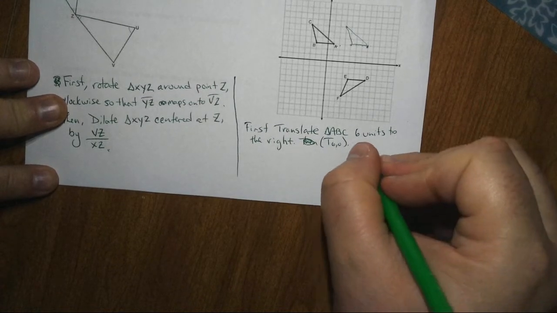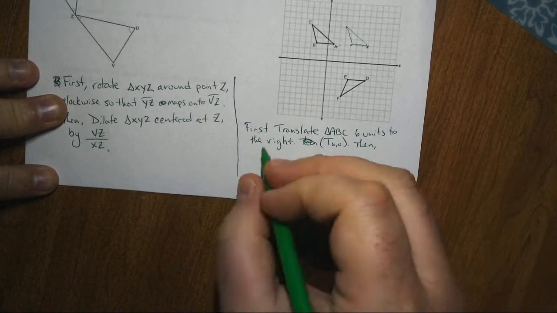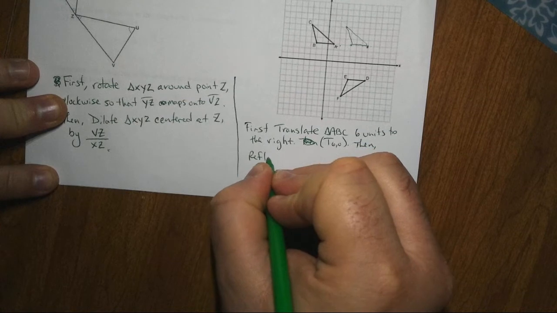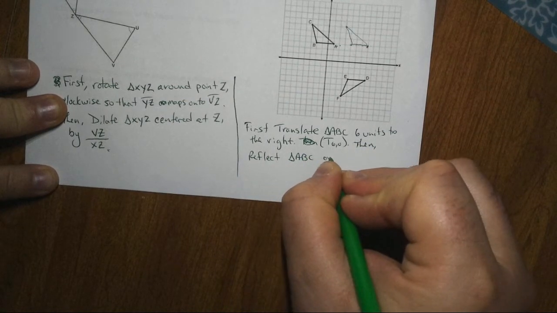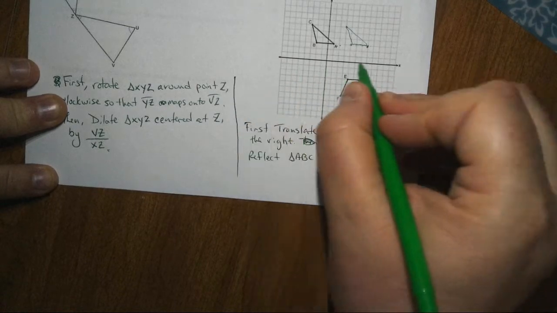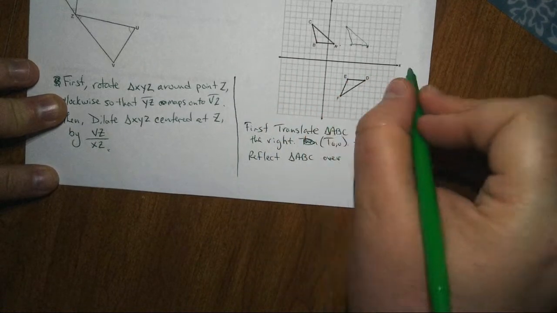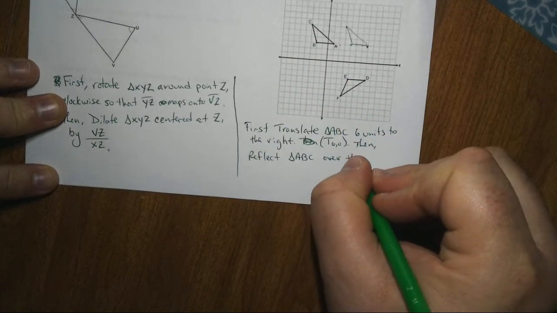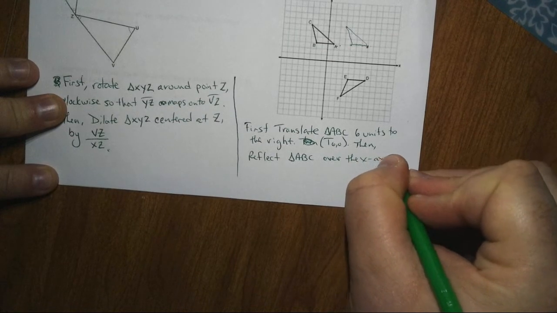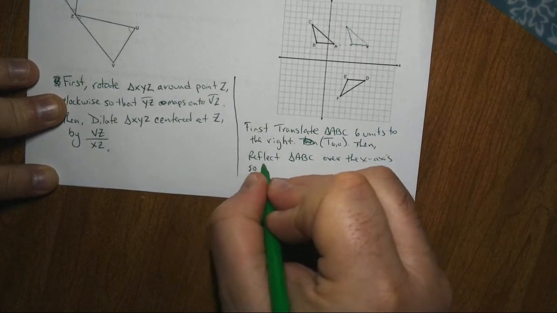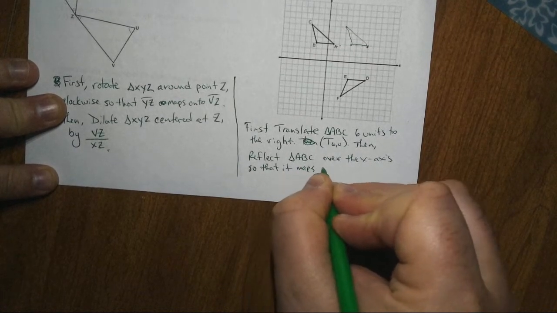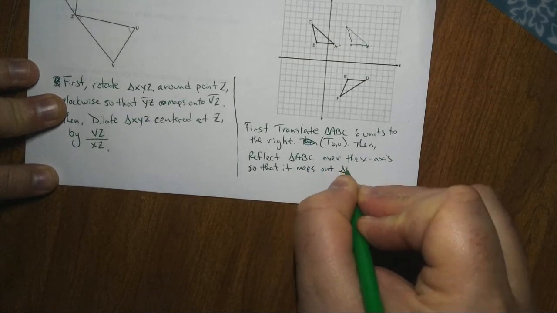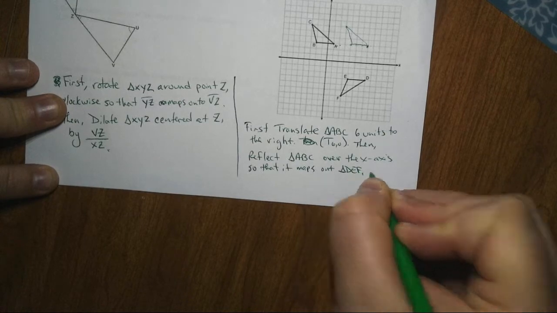Then we want to reflect triangle ABC over, and now what line do we want to reflect over? We can either say y equals 0, because that's what this is, or over the x-axis, so that it maps onto triangle DEF. And that's enough.